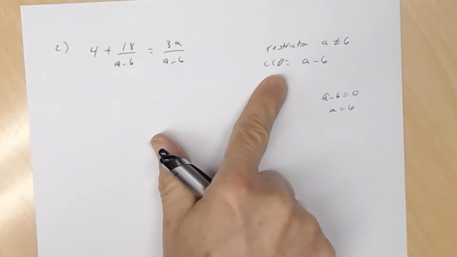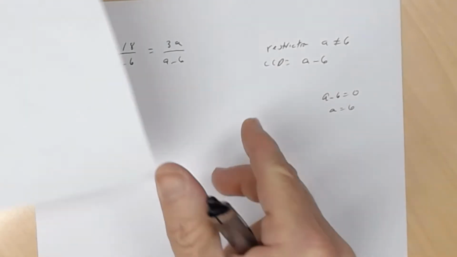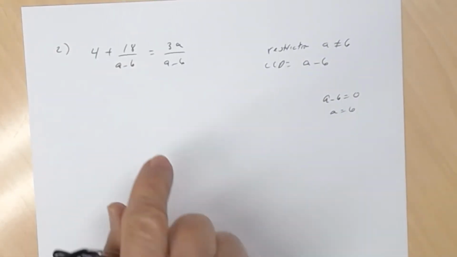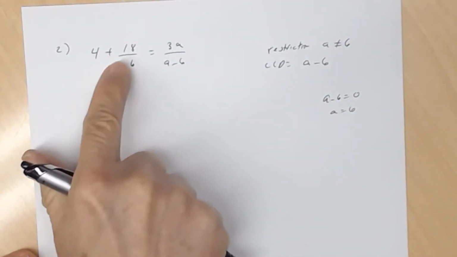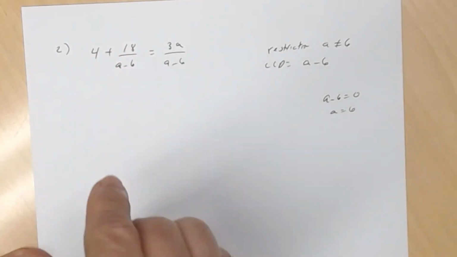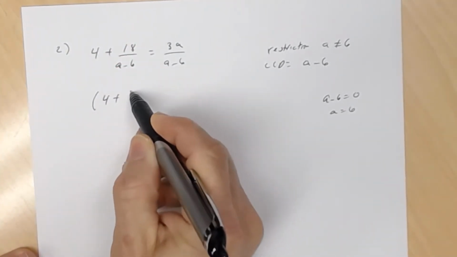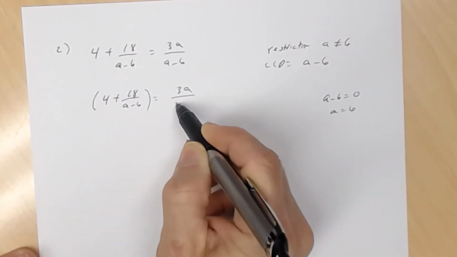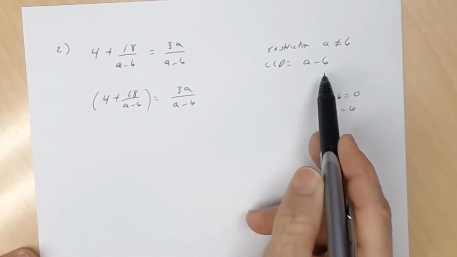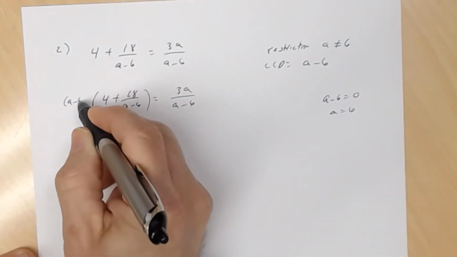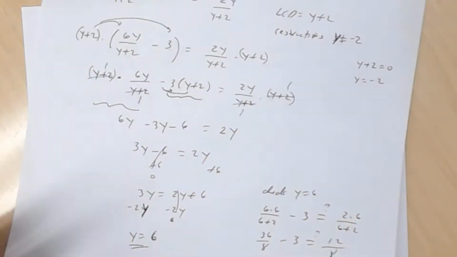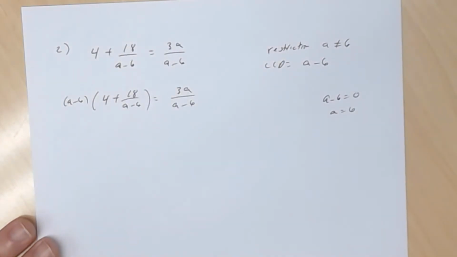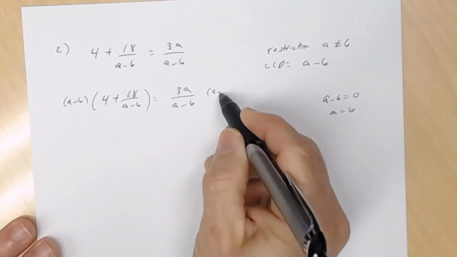All right, now once you find your LCD, then the next step is to multiply both sides by the LCD. So put this in parentheses because I have two fractions, two rational expressions. So 4 plus 18 divided by a minus 6 equal 3a divided by a minus 6. And then multiply by the LCD. Let's put that in parentheses, just like we did this one. See what I did to do that? Just like we did here. Put in parentheses. Since that's not a monomial, that's a binomial. Put that in parentheses. Just go ahead and do it.